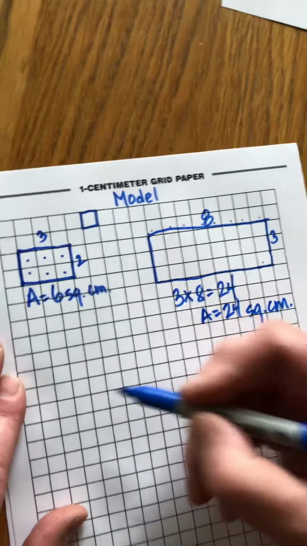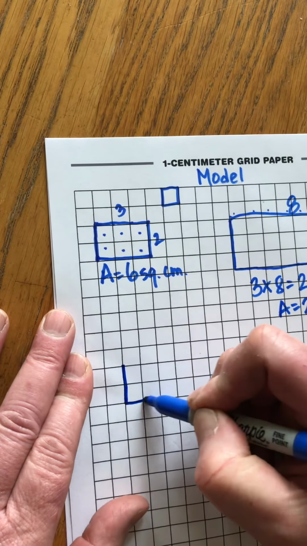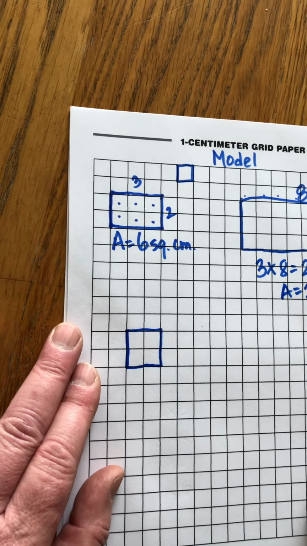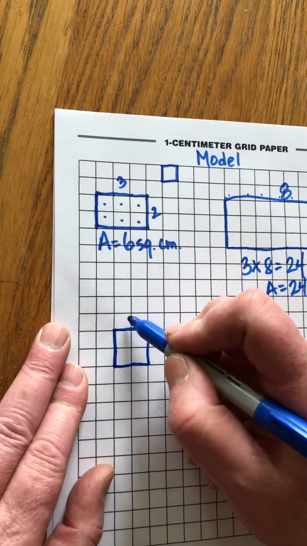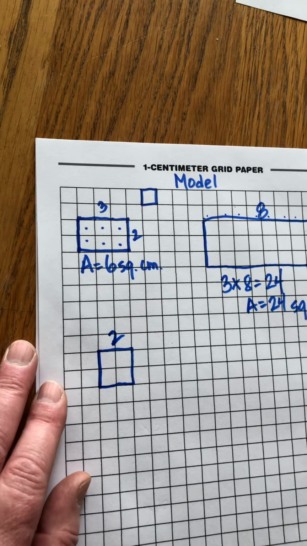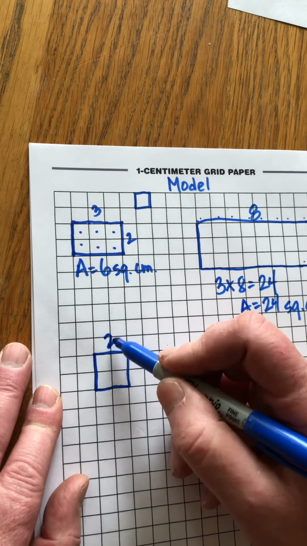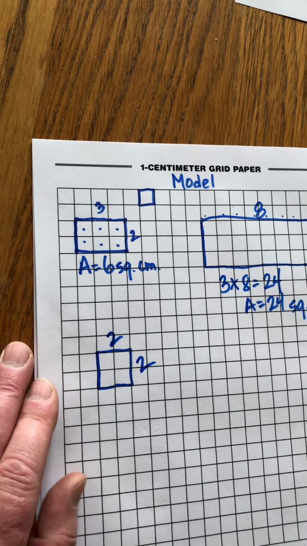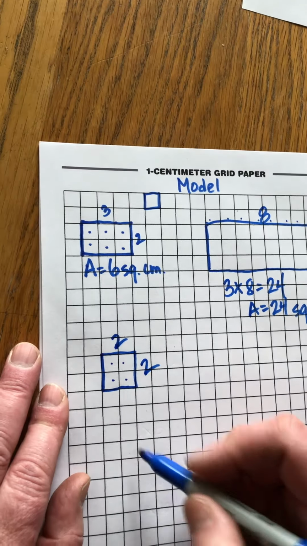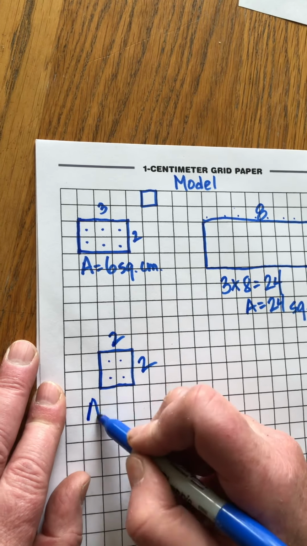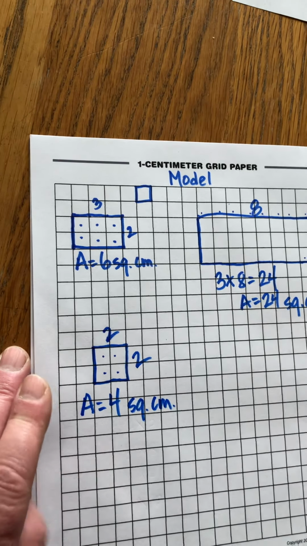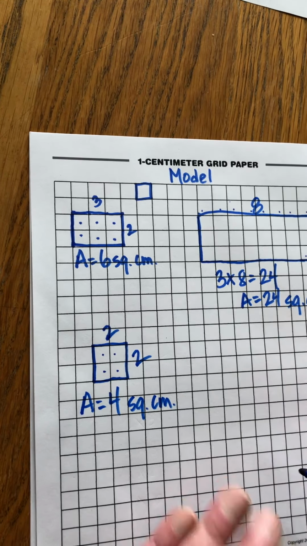All right, let's do another one. Okay, so here we have a special kind of rectangle. Here we have a square. Now, as you know, if I know the length of one side, I know the length of all the sides. So this square is 2 by 2. So the area, 1, 2, 3, 4, or 2 times 2 equals 4. So the area is 4 square centimeters.